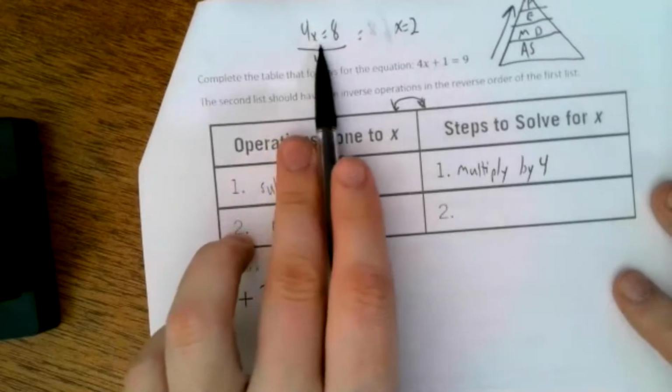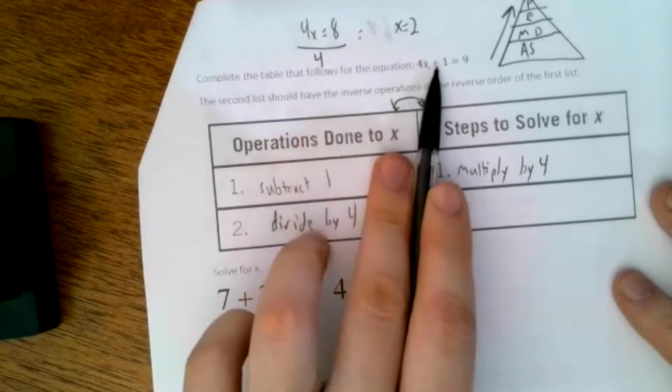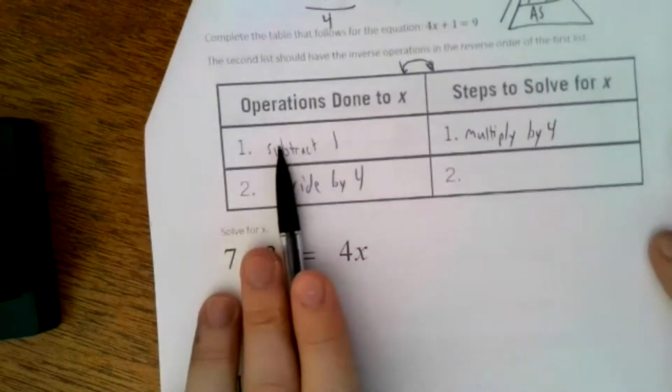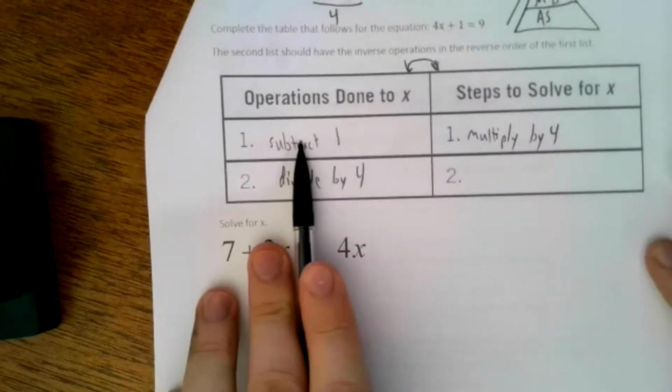And then how do I get from 4x equals 8 to 4x plus 1 equals 9? Well, I just do the inverse of my first operation here. So instead of subtracting 1 on both sides, we're going to add 1 on both sides.